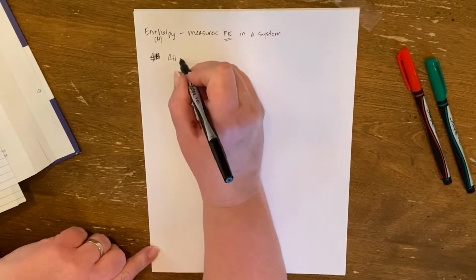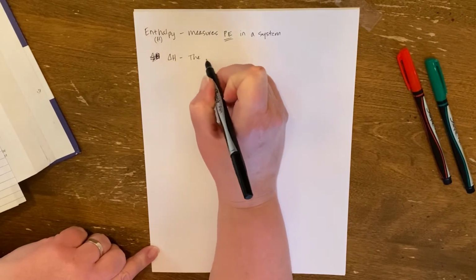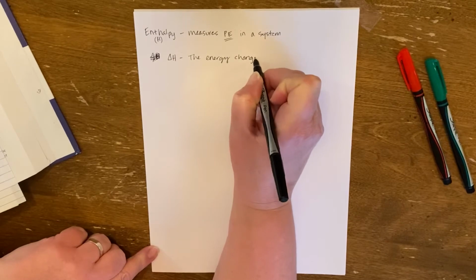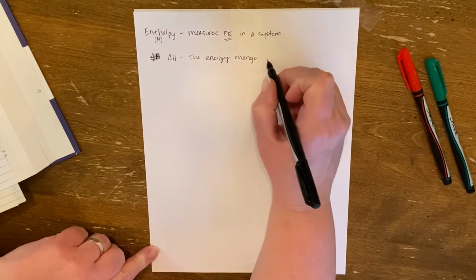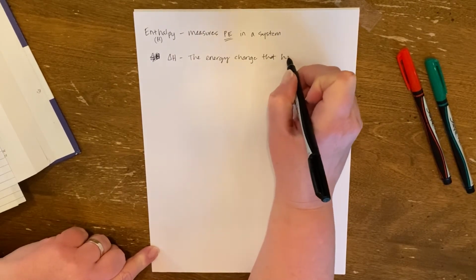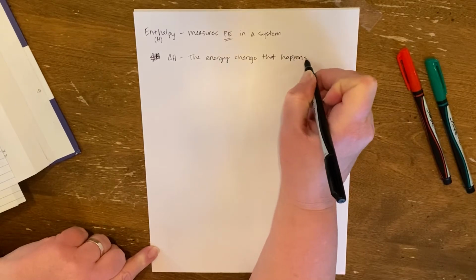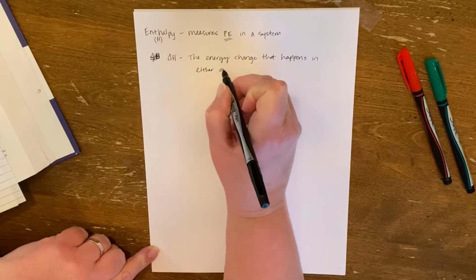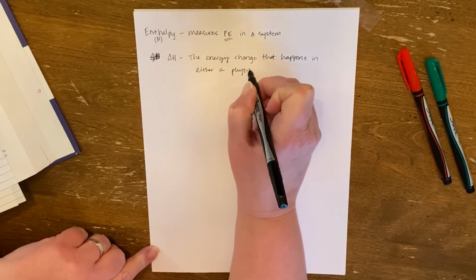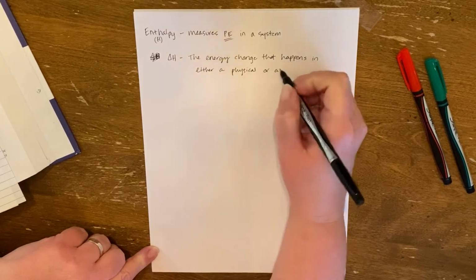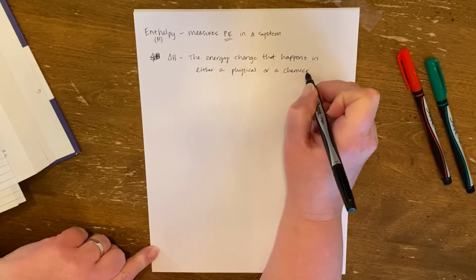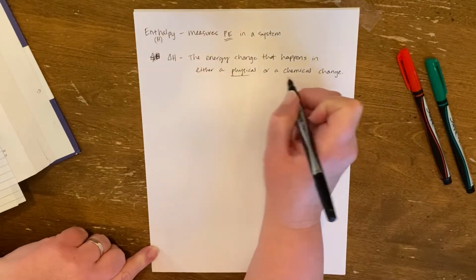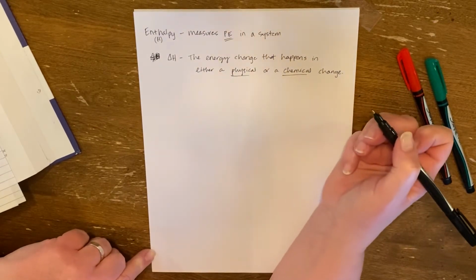And the change in enthalpy is the energy change that happens in either a physical or a chemical change. Okay, so either a physical or a chemical change.